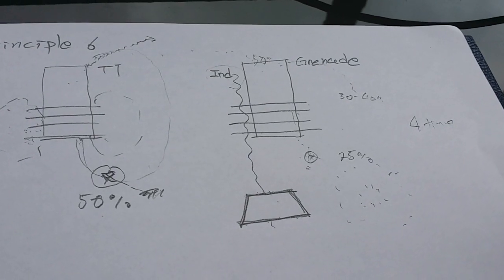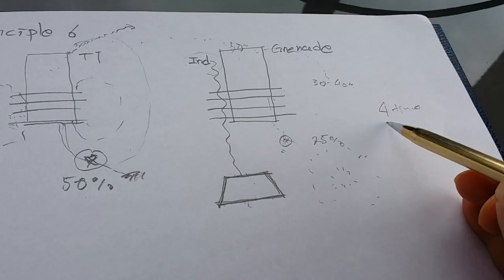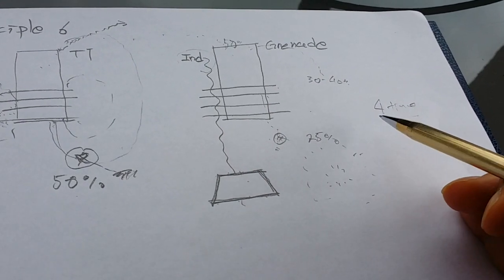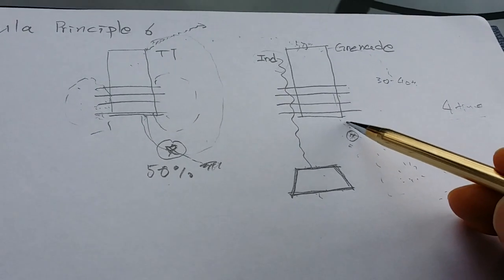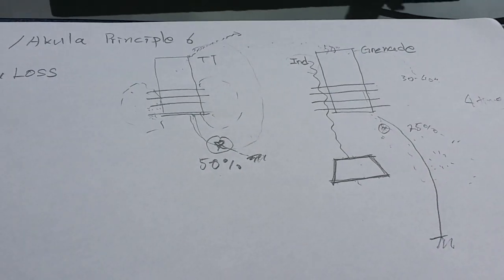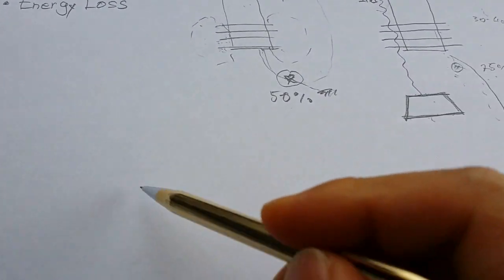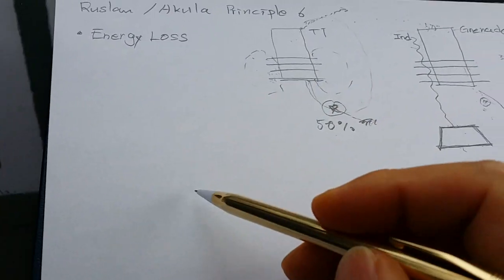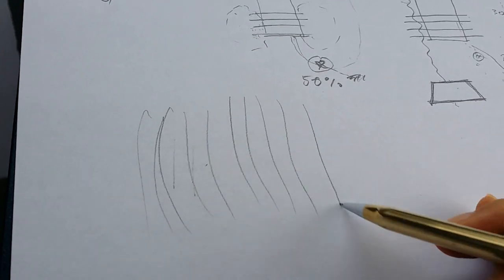Then there is one clue how to make, not even over unity, but how to make unity. If they connect the earth like that and receive like that, then what happens, if it is in the optimized state, is that the radiation is really strong.